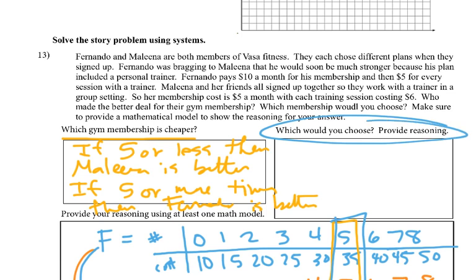Then where would you choose? Pick which one you want. Do you like to go to the gym a lot? Would you work out more? Whose would you use? So this kind of depends on what you think. All right.